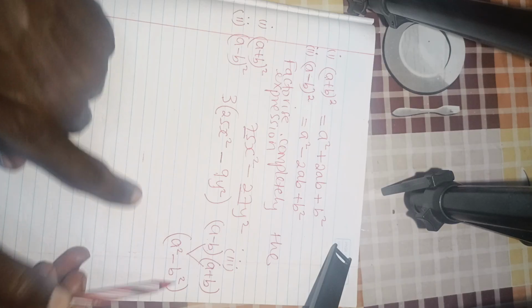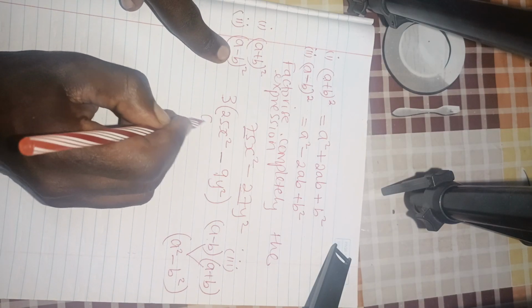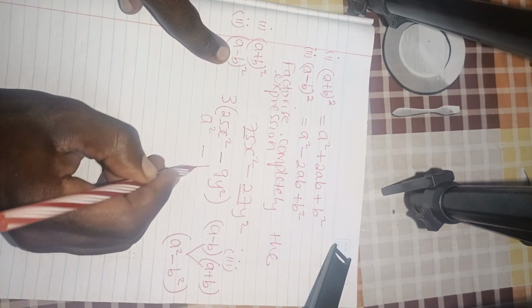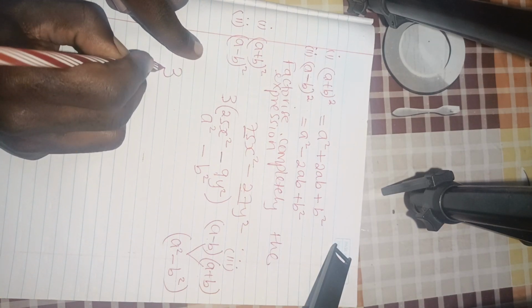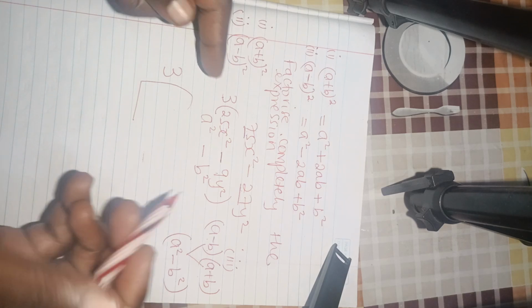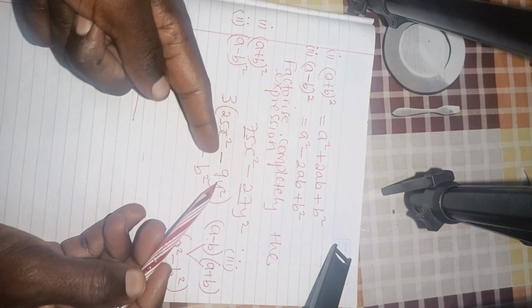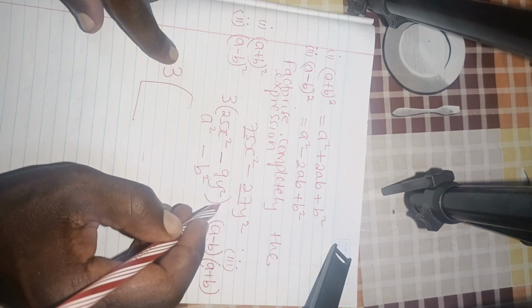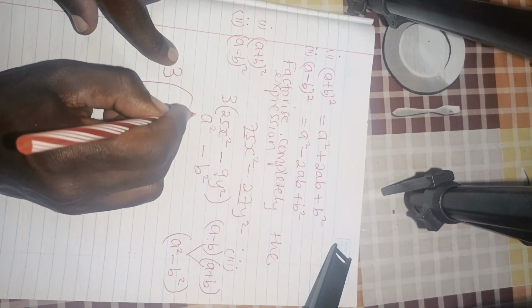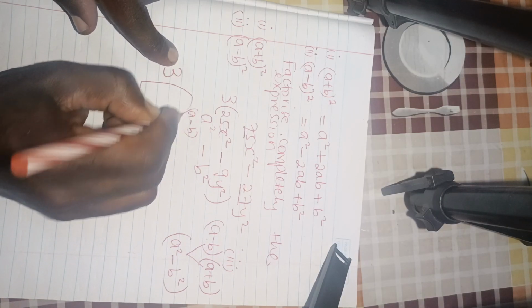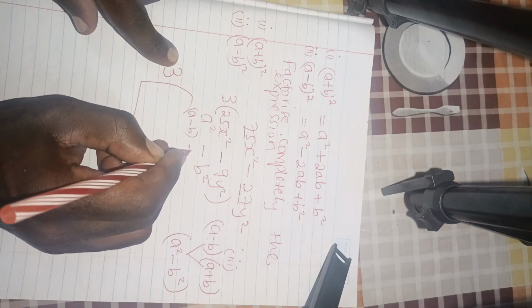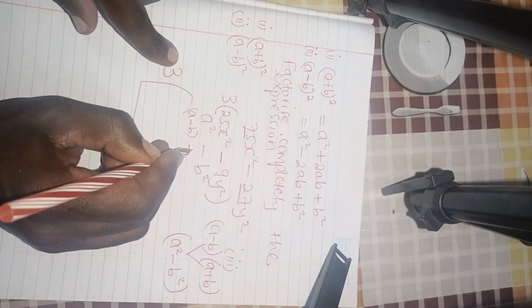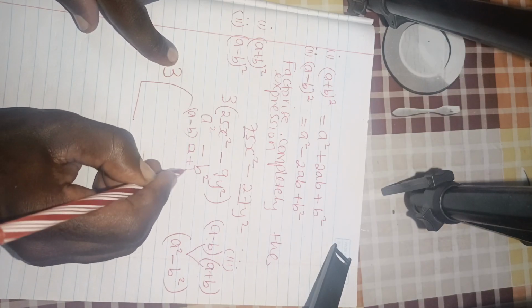So I'm going to take this to be my a squared, then this to be my b squared, because they're in that format. So I'll retain my 3, then I open brackets. Instead of rewriting 25x squared minus 9y squared, I'm going to rewrite it so that I have a minus b, then a plus b.